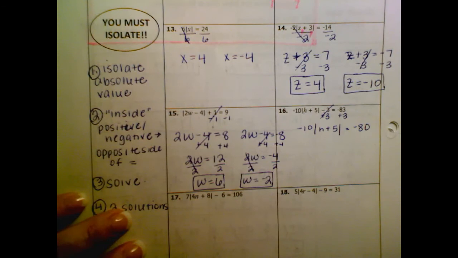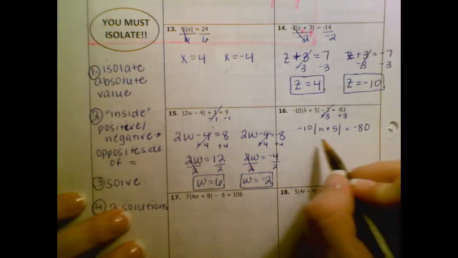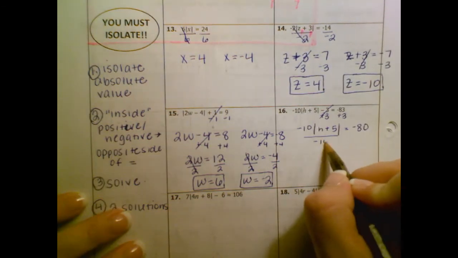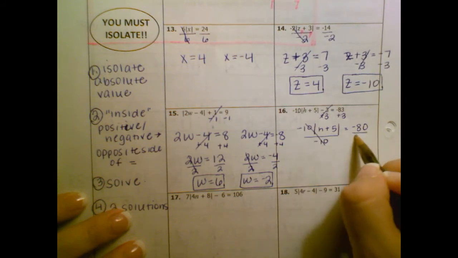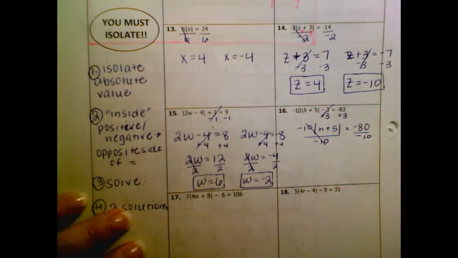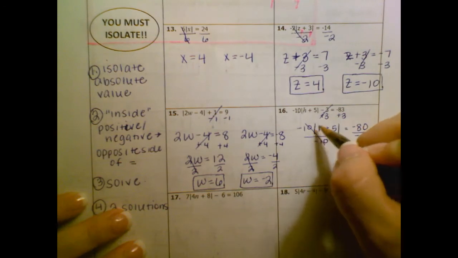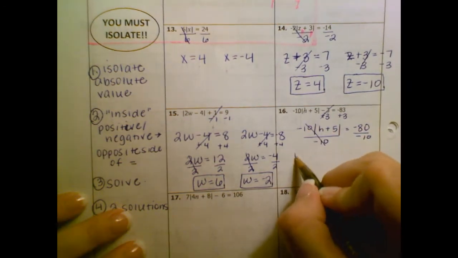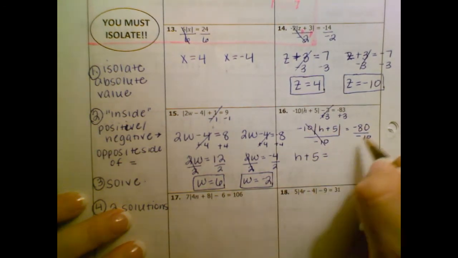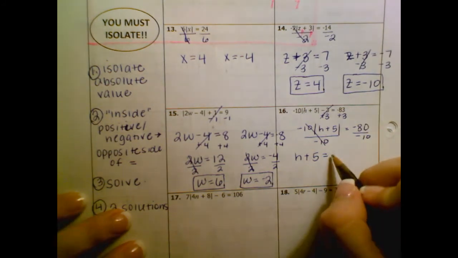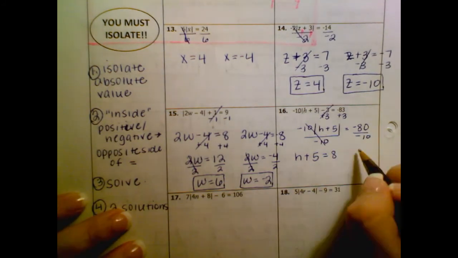Absolute value is not isolated yet. I have to get rid of this negative 10. So I need to divide. Now the absolute value will become isolated because I got rid of that negative 10. So I have h plus 5 I can pull out. Negative 80 divided by negative 10 gives me a positive 8.